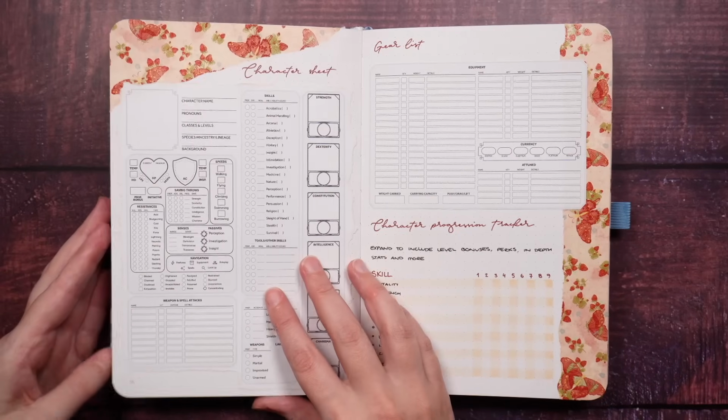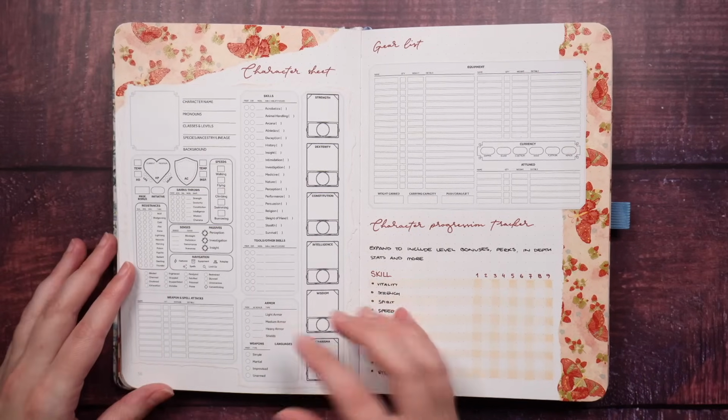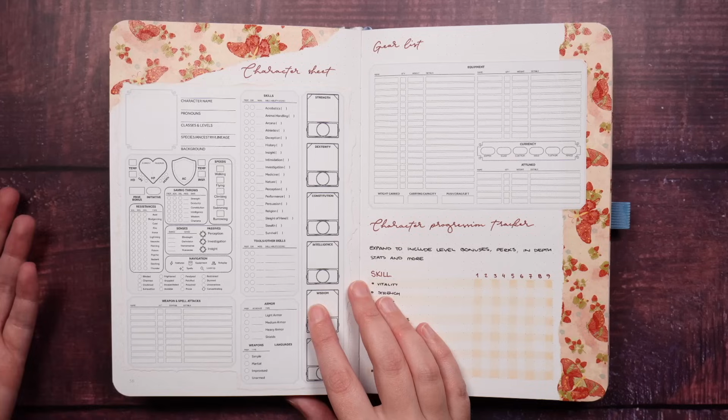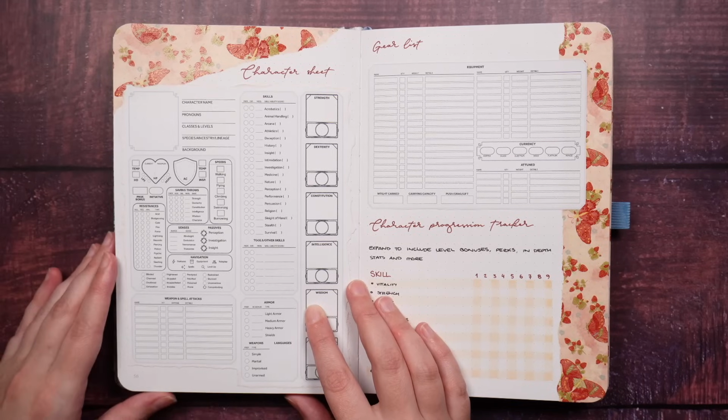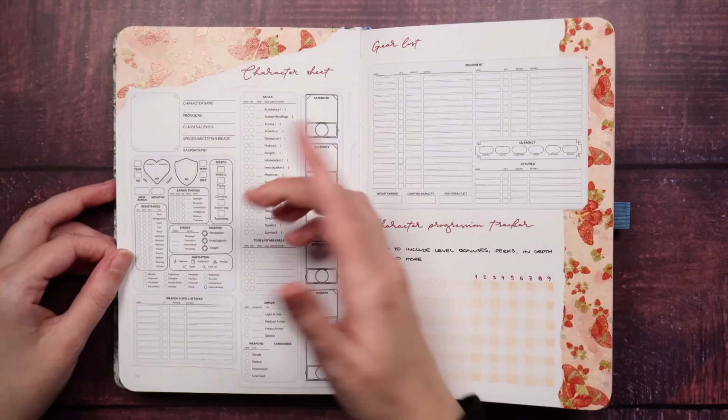The next section of ideas we have though are all related to role-playing games. They don't necessarily have to be D&D, but some of them definitely would work for that. And our first layout idea is a character sheet. On such a layout, you can have a little space for a picture of your character.